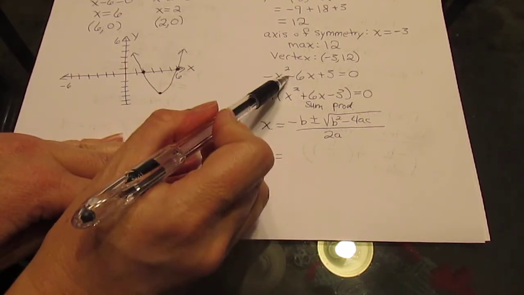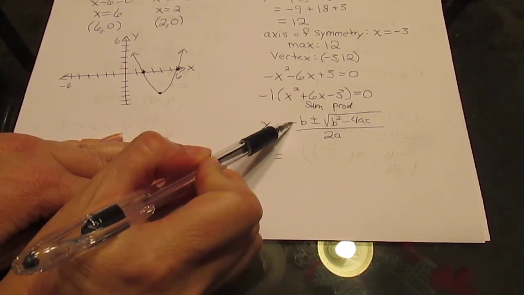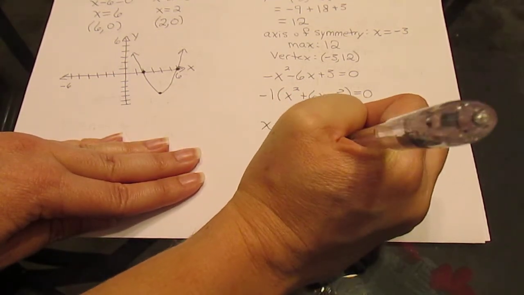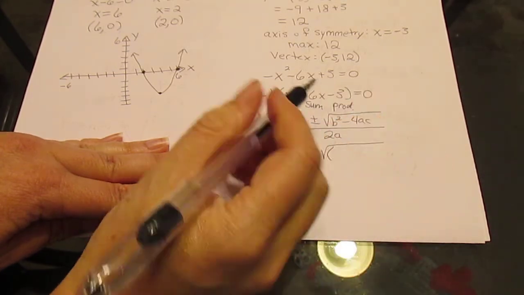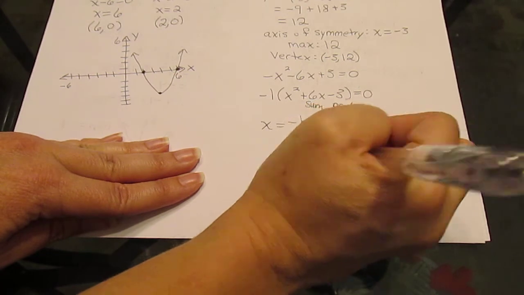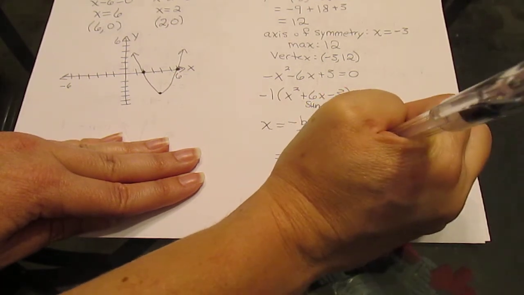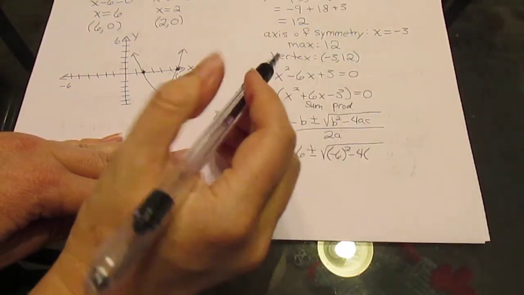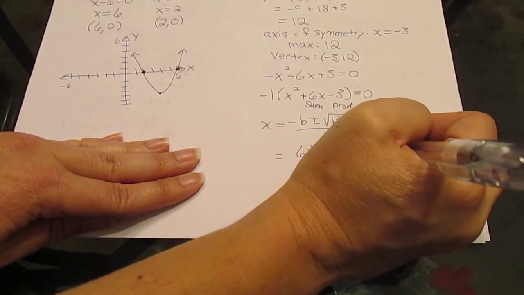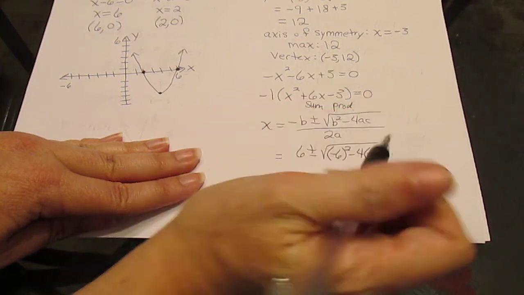Okay, so my b is -6. Well, -(-6) will be a +6. Okay, then I've got -6 squared. My a is -1. And my c is 3.